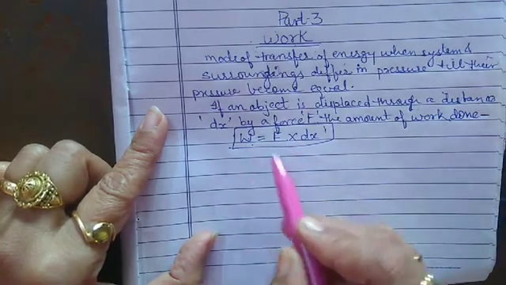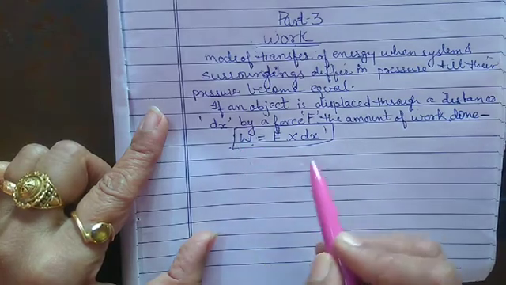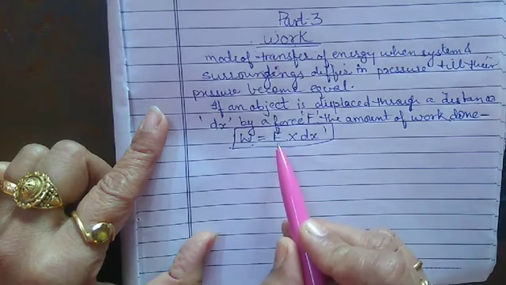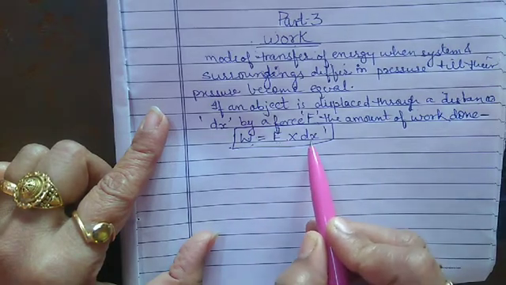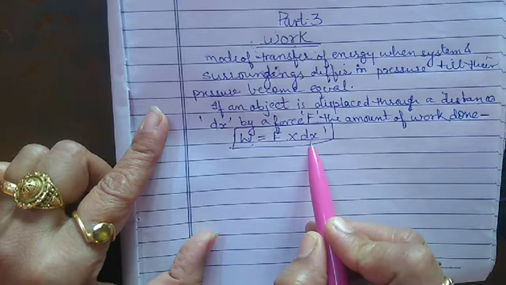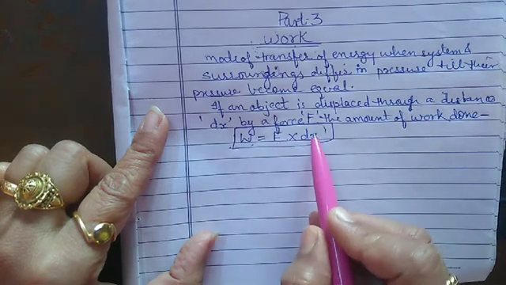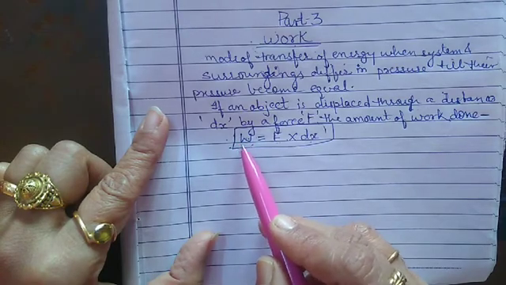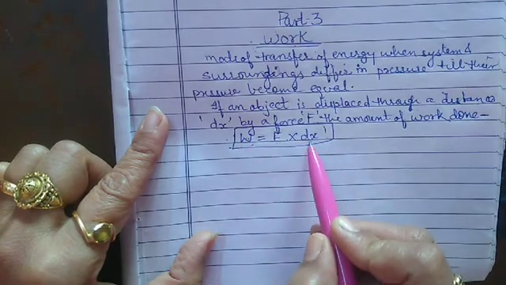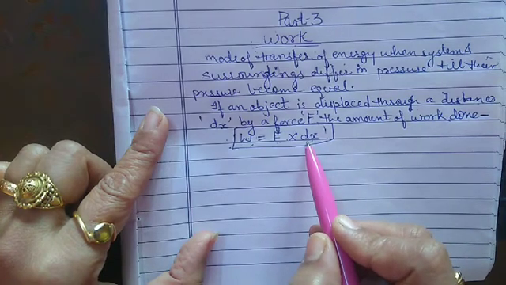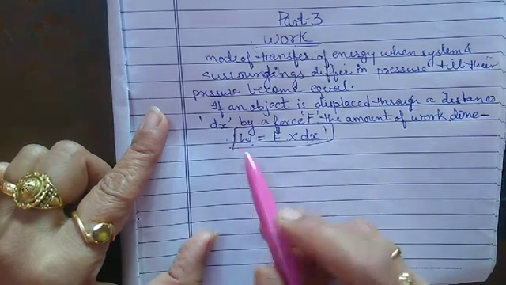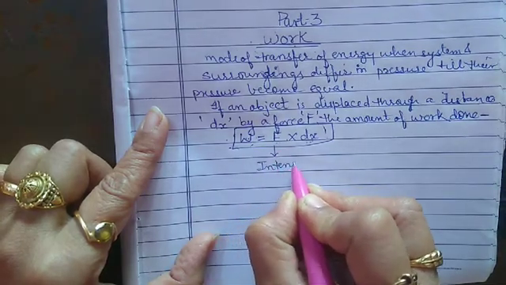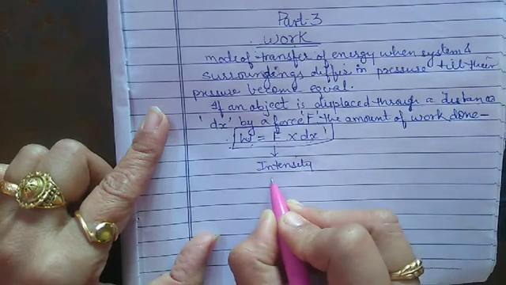From this formula, it is clear that work is the product of two factors. The first is the force and another one is the displacement. Here force is the intensity factor and dx, that is the displacement, is the capacity factor.